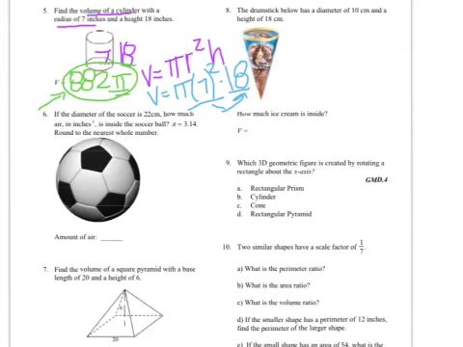Again, sometimes you're asked to find the answer to the nearest decimal, so you would have to replace pi and multiply it.